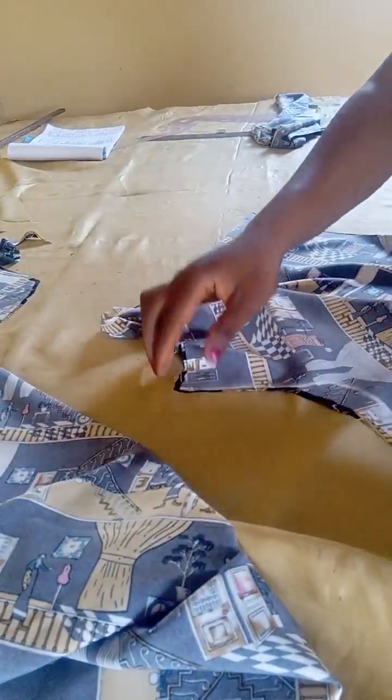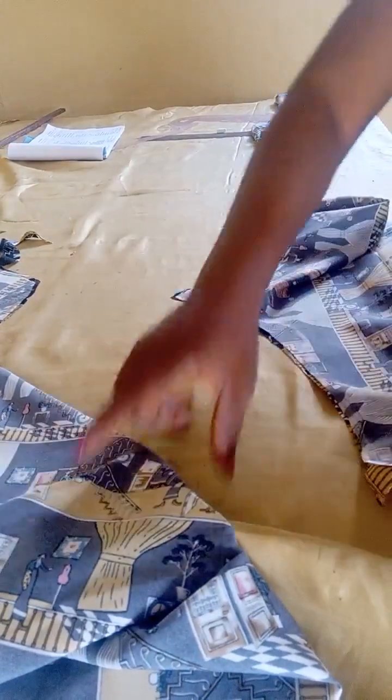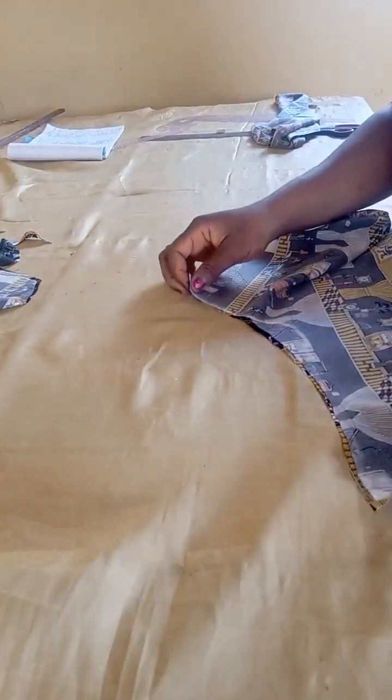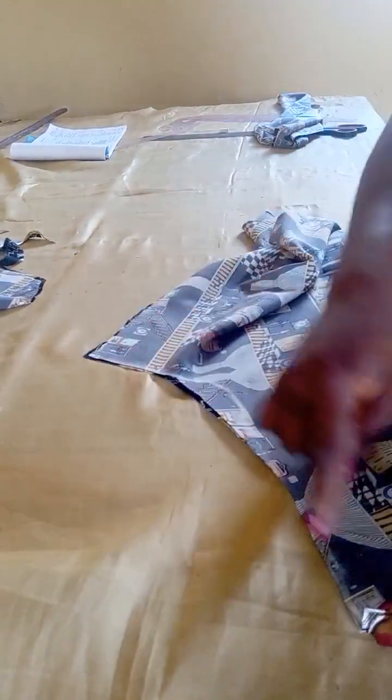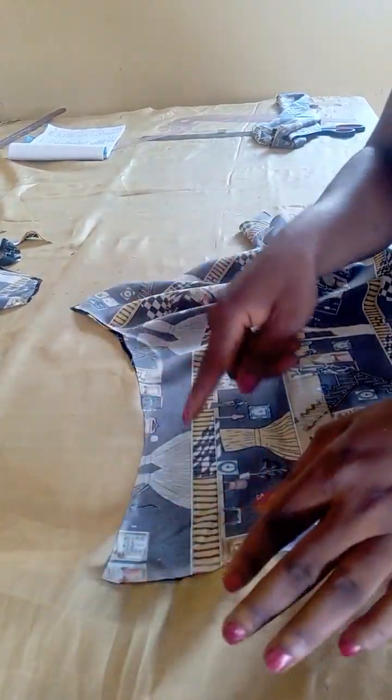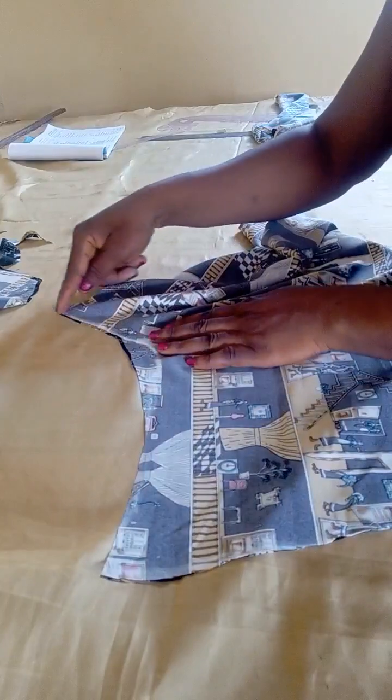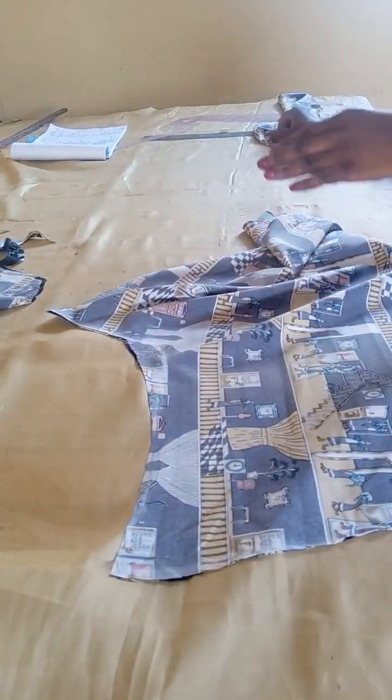So I'll now take it to my sewing machine. I'll sew the crotch depth. I'll sew it to this side. I'll also take the front.